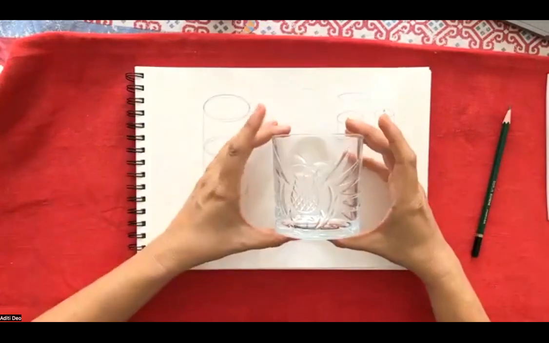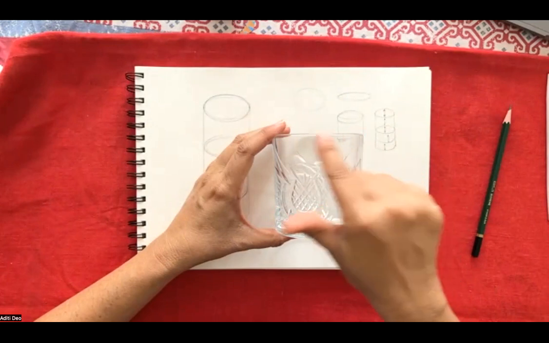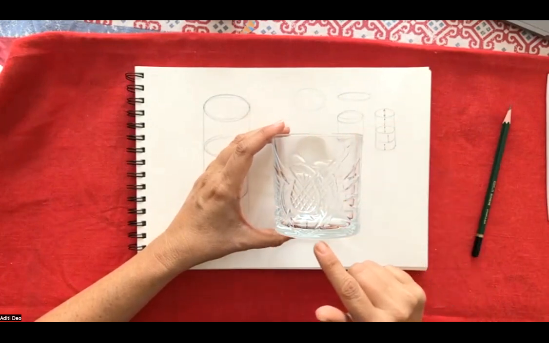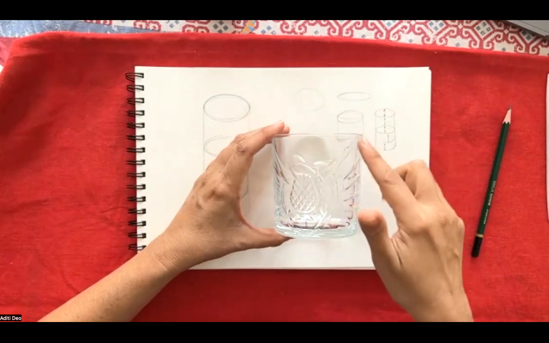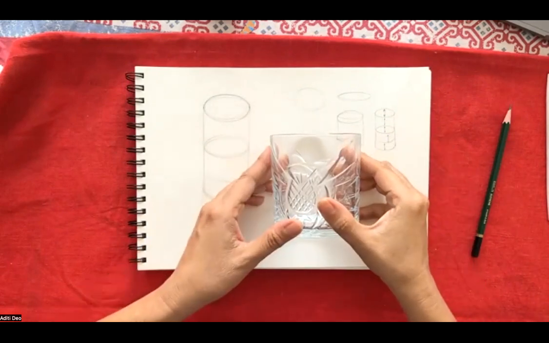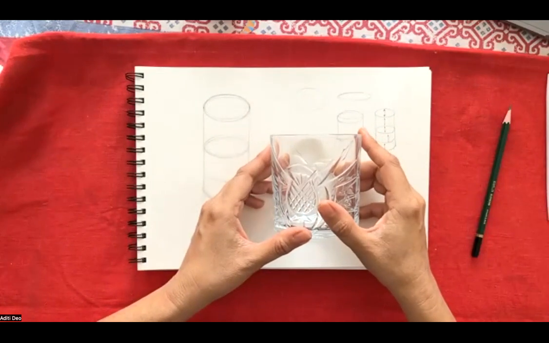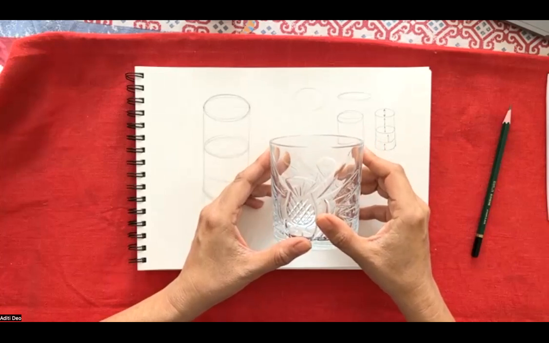When you look at a glass from the side, you sometimes see only a flat line. Here you see a very gentle curve, but it can almost seem like this is also flat. So essentially what you see is a rectangle. Now, if I start tilting the glass a little bit, just look at the top. From a flat line, it starts becoming a very small oval. And then as I change the angle, it starts becoming bigger.